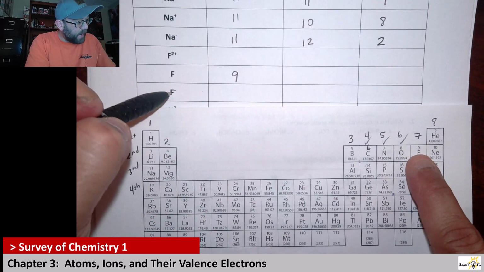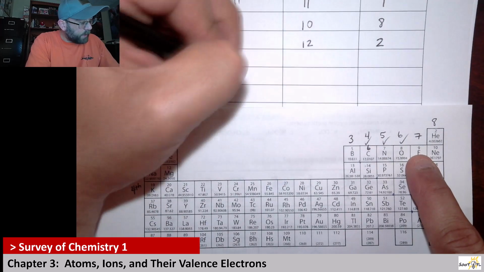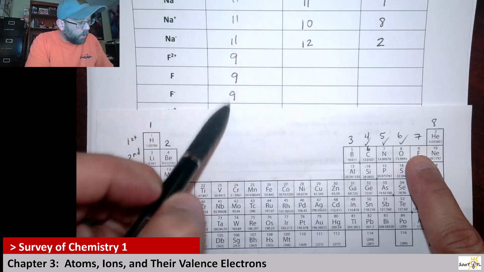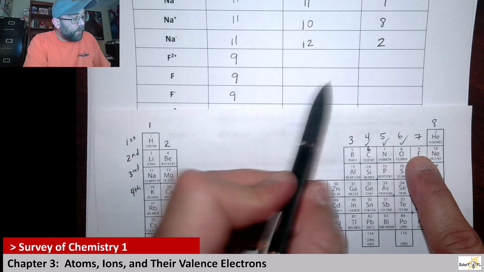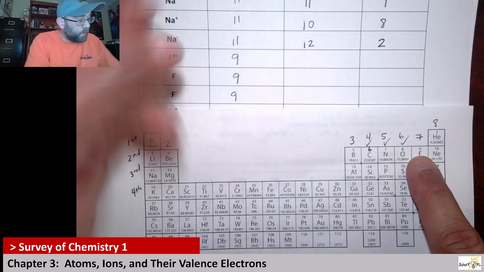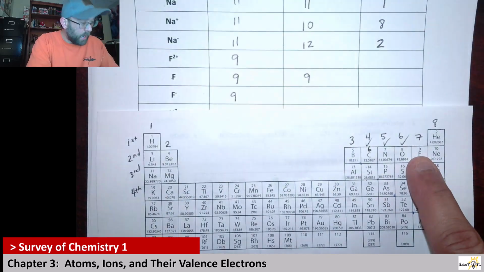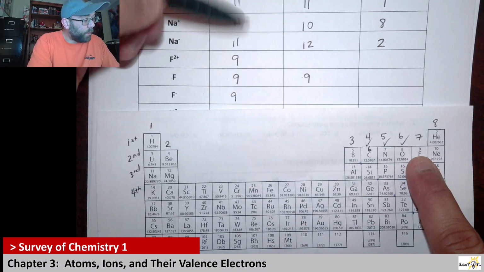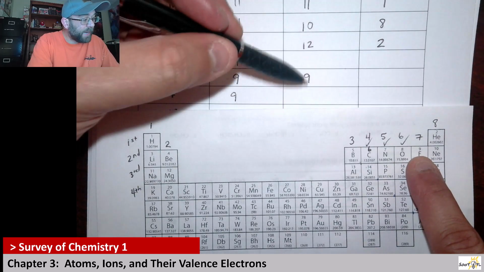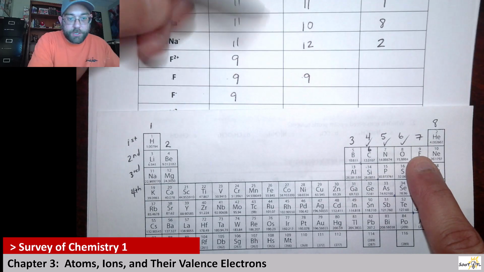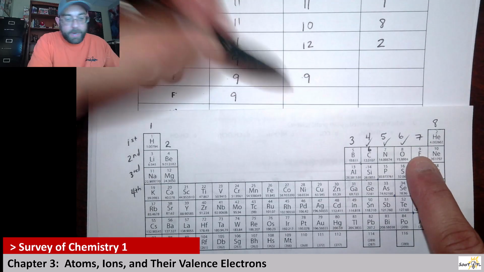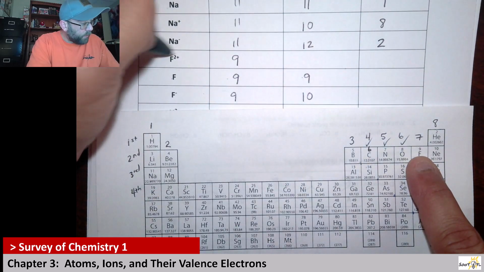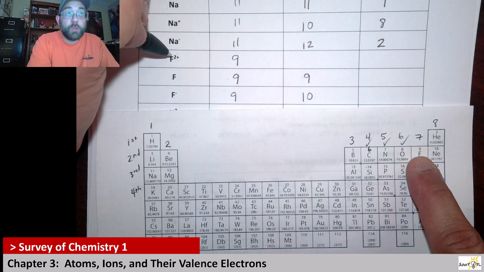All of these have 9 protons. My bad, I'm jumping the gun. All of these had 9 electrons when neutral. If we look over here, for this to be neutral, it had 9 electrons as well. So 9 protons, 9 electrons. Now, we look at F-. That means it had to have gained 1 additional. To become F-, it had to gain 1 additional and get 10 electrons. Now, for it to become positive, that means it had to lose electrons.